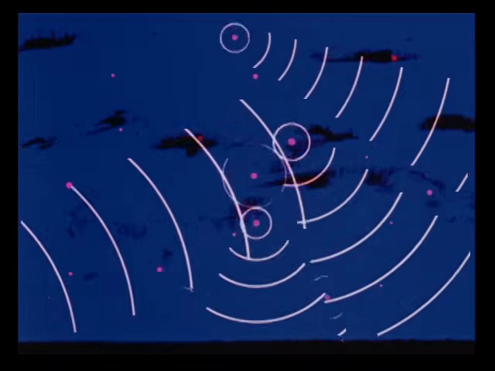Range can be greatly increased with the tropospheric scatter system. In this system, the beam is directed at the horizon. Its energy is then re-radiated by the millions of particles in the atmosphere. This re-radiated energy is picked up by high-gain dishes.